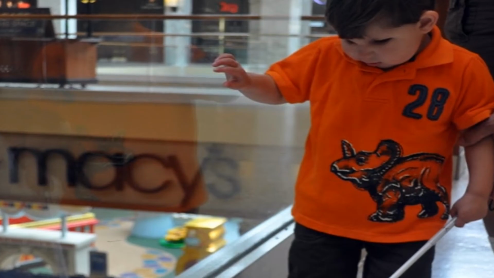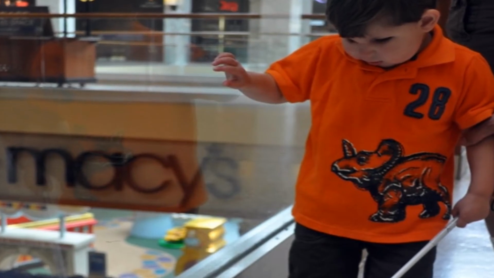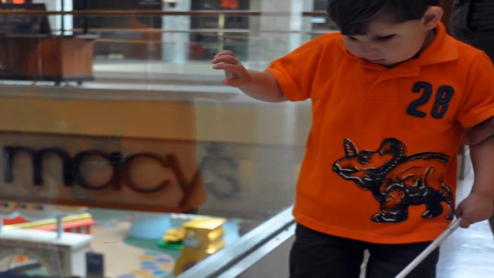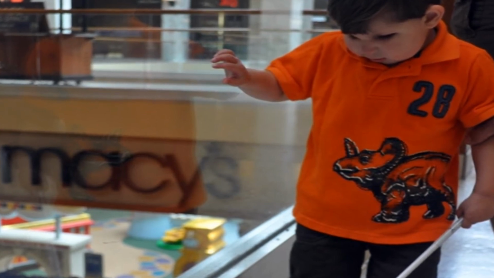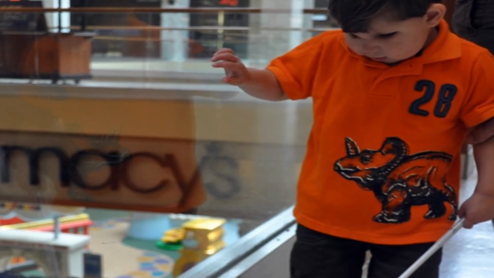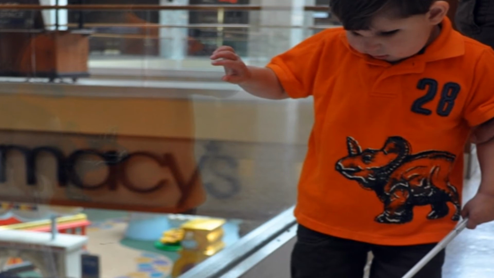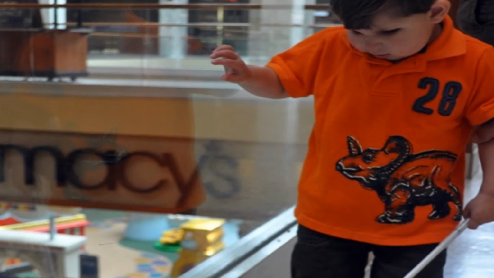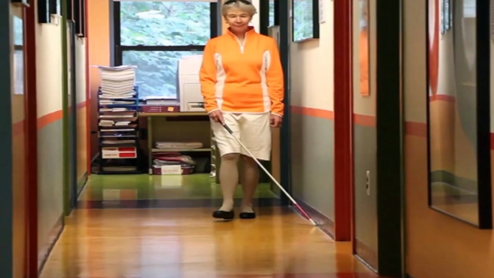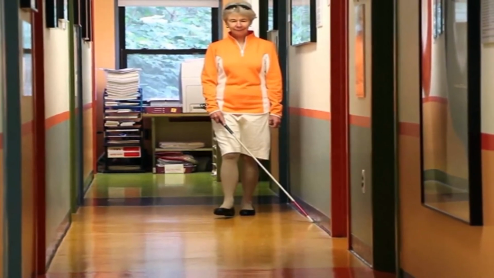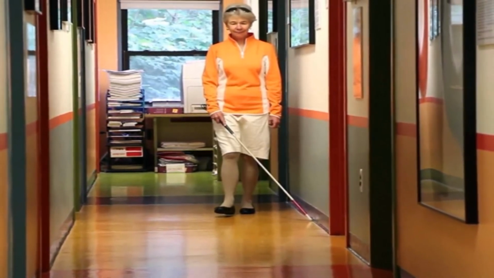Trailing techniques. Trailing techniques can be used to locate an object or a destination. The back of the hand should be used to trail a wall or other similar furniture or object. Extend the arm that is closer to the wall or object. Walk by trailing fingers along the surface towards the destination. Trailing provides tactual information and enables one to detect landmarks or to find doorways.